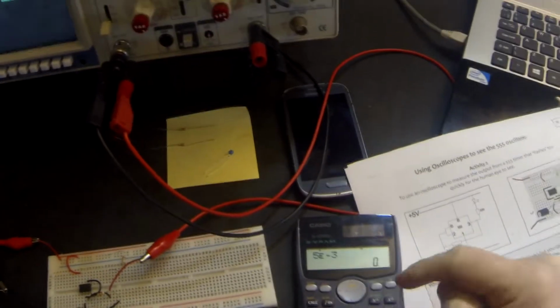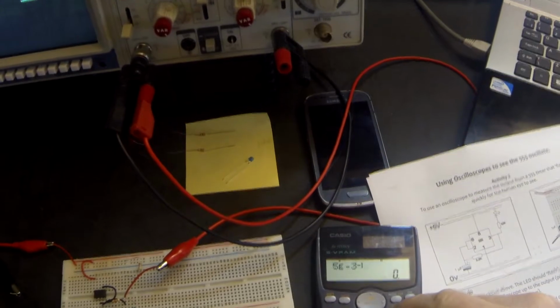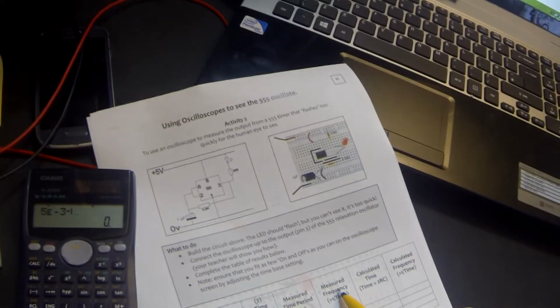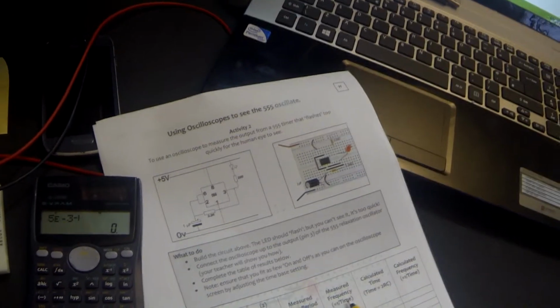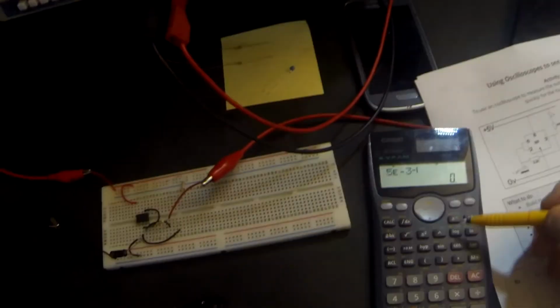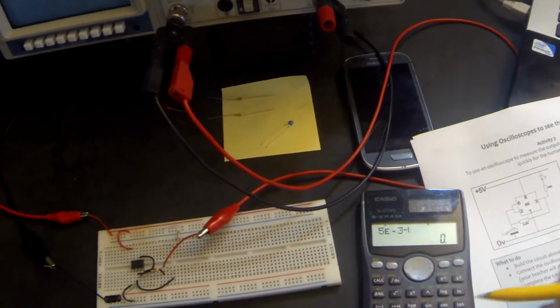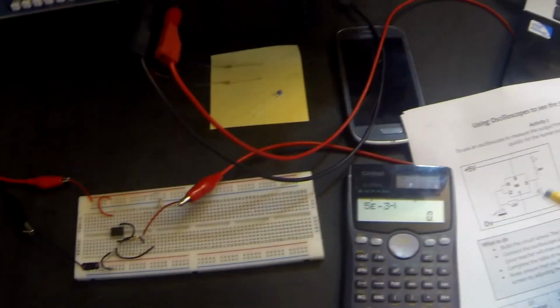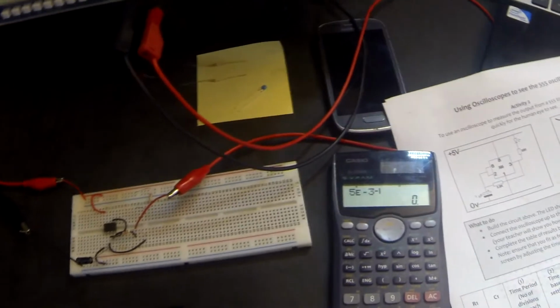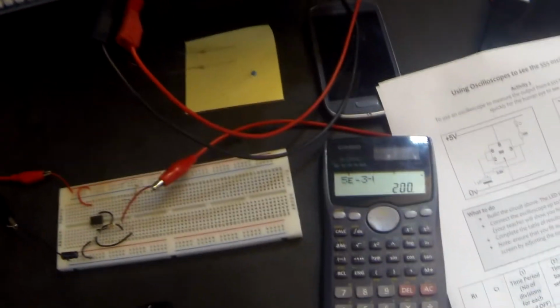And we want to do x to the minus 1, which will tell us that the frequency is 1 divided by time, and that x to the minus 1 button divides what we've put in there by 1, or sorry, 1 divided by that. And I press equals, and it tells me that the answer is 200.